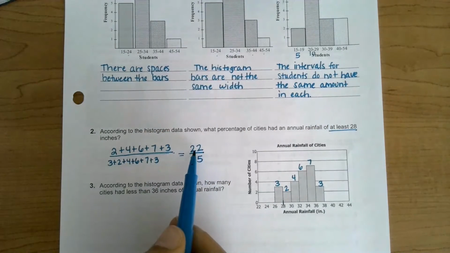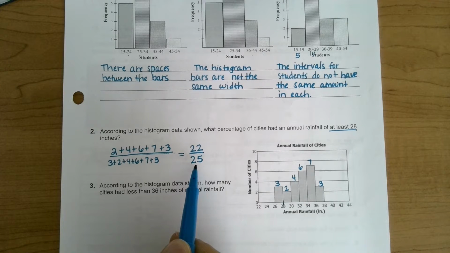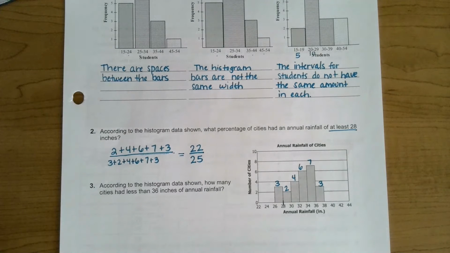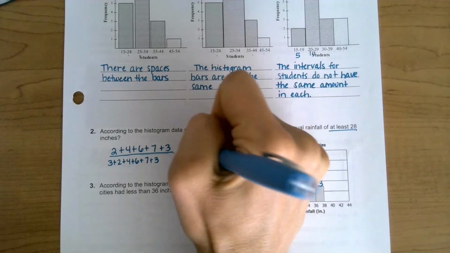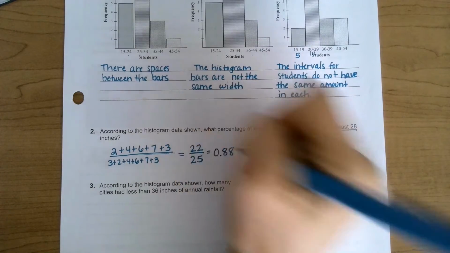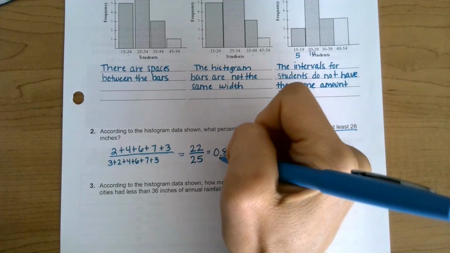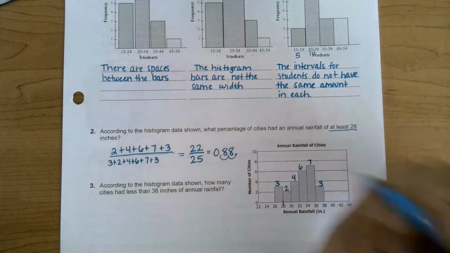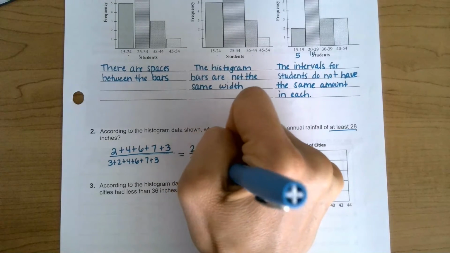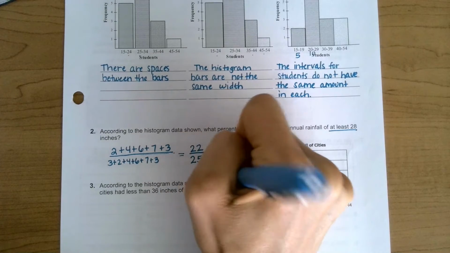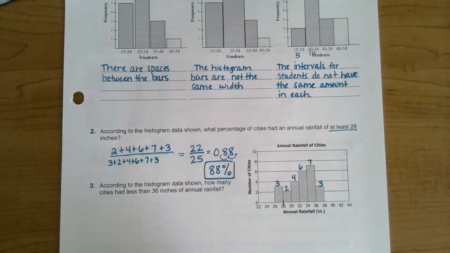So 22 cities total have at least 28 inches of rainfall, and there are 25 cities total in this data set. So to find percentage, we divide those together. We get 0.88. And then to find the percentage, you would multiply by 100 or move the decimal 2 to the right. That's 88% of the cities have at least 28 inches.